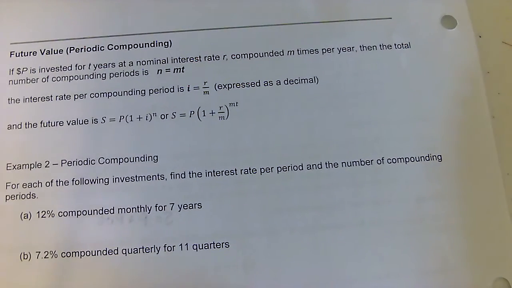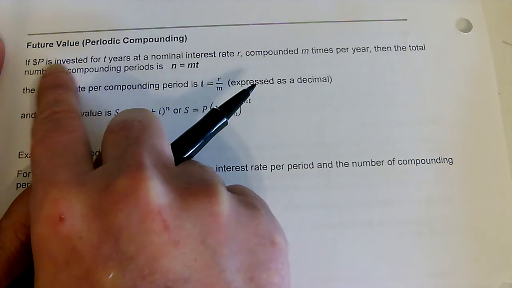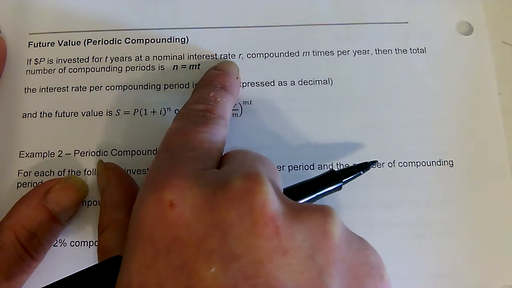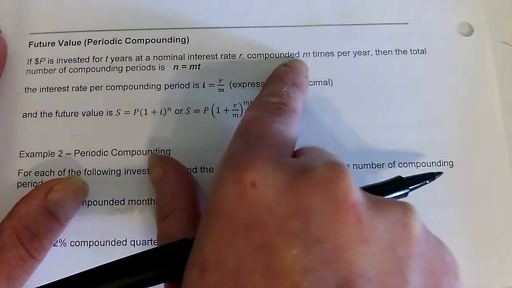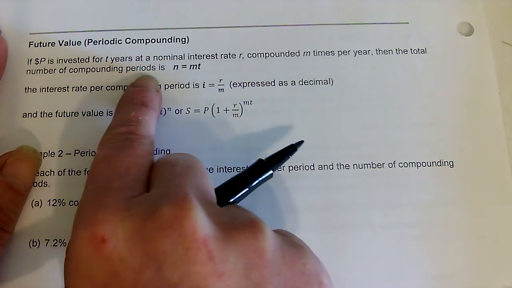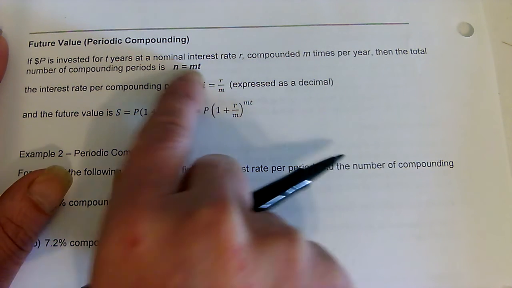So what we can actually do is, if we take our principal invested for T number of years at a nominal interest rate of R, and we're compounding M times a year, then the number of periods is going to be M times T. How many times we're compounding a year times the number of years.